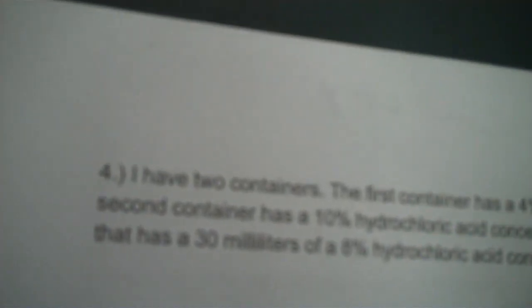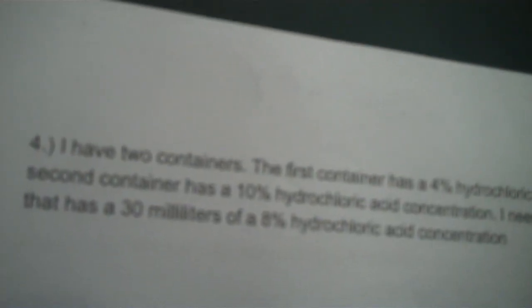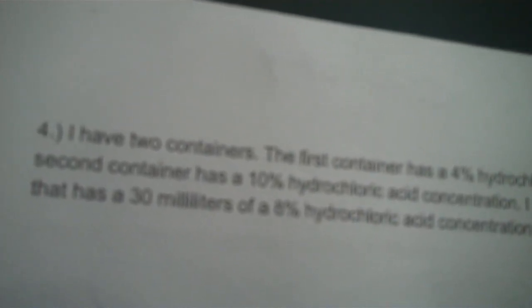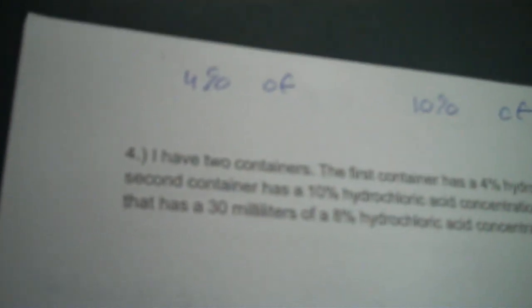Okay. I have two containers. The first container has a 4% hydrochloric acid concentration. The second container has a 10% hydrochloric acid concentration. I need to make a new container that has 30 milliliters of an 8% acid concentration. So now you have all these percents. Put your lowest, then your highest, because those are the two things we're figuring out. Then the together, or the in-between amounts, 8%. It's not really in between, it's just between the 4 and the 10. Closer to the 10, obviously. So that means you're going to have more 10% than 4%.